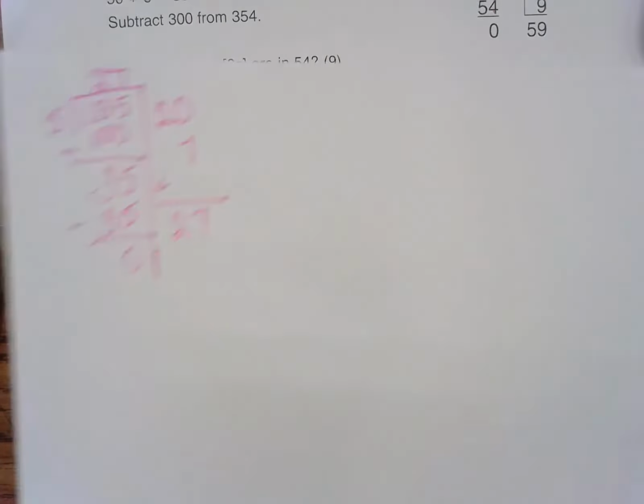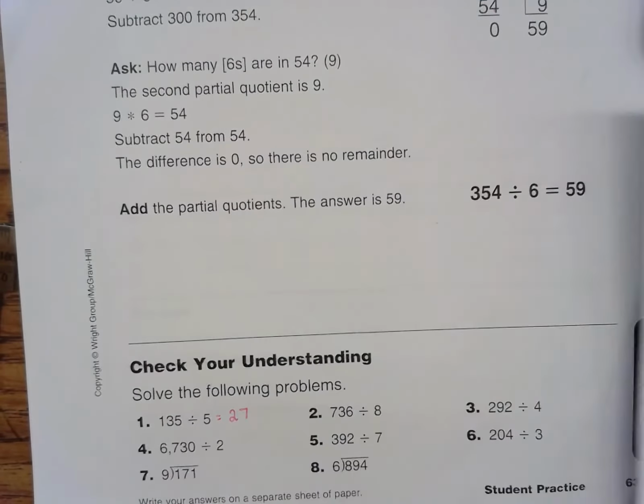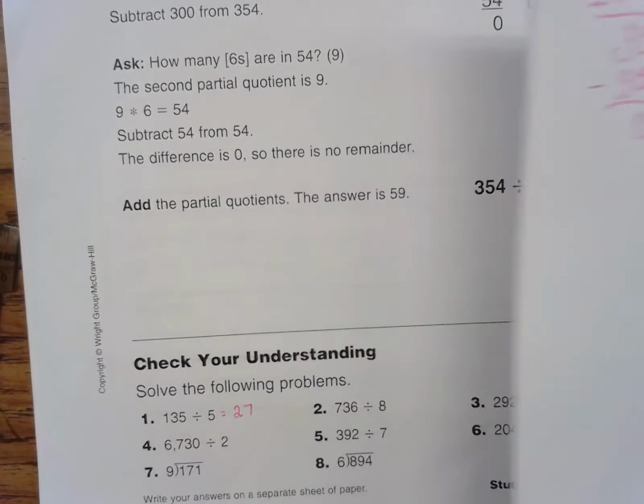Okay? But make sure you bring in your work though, because I want to see your work. So you can write your answer here, but I want to see that you did the work also. So make sure you bring that in too.